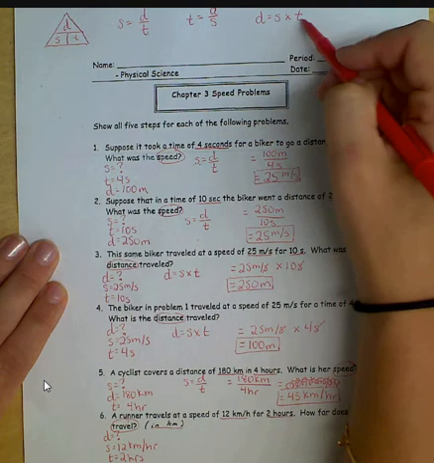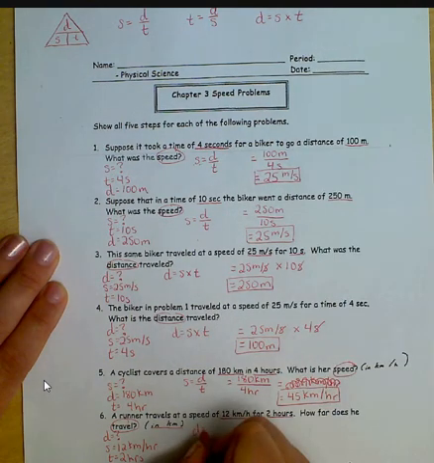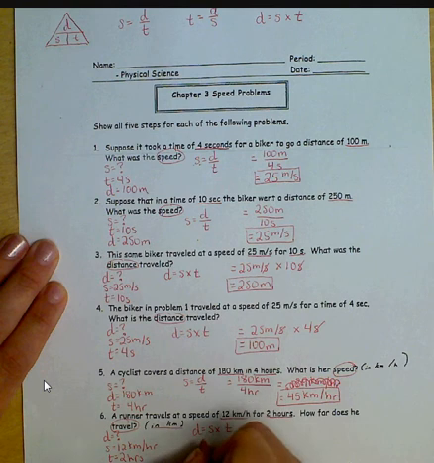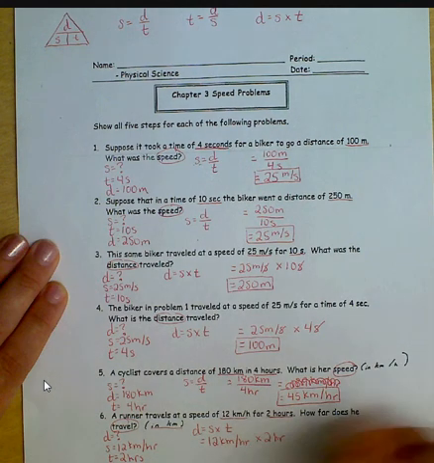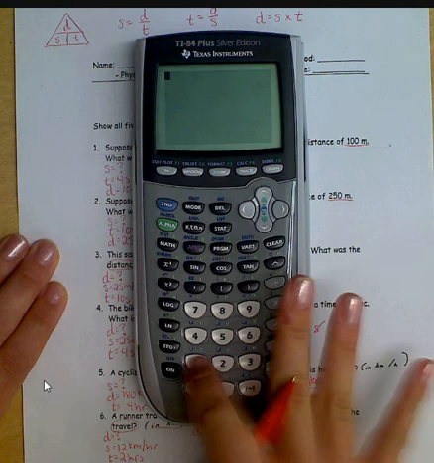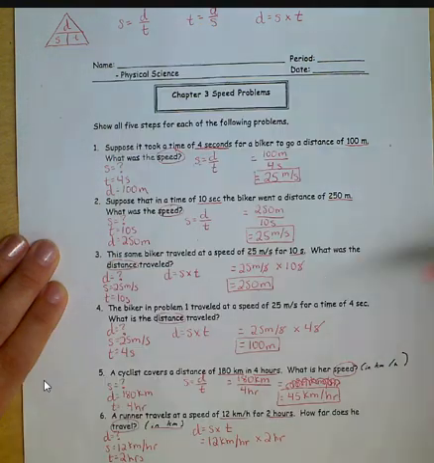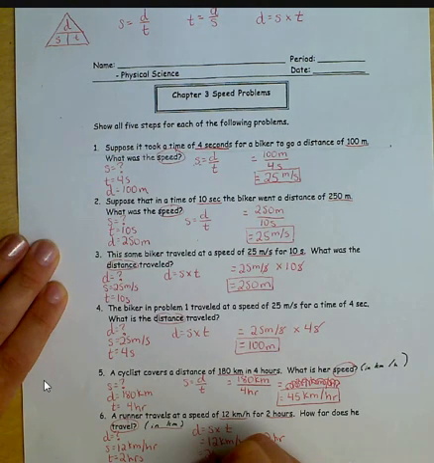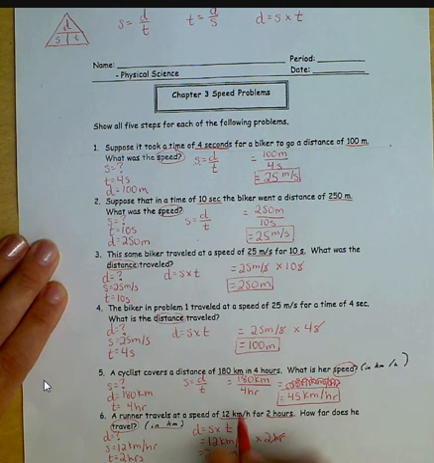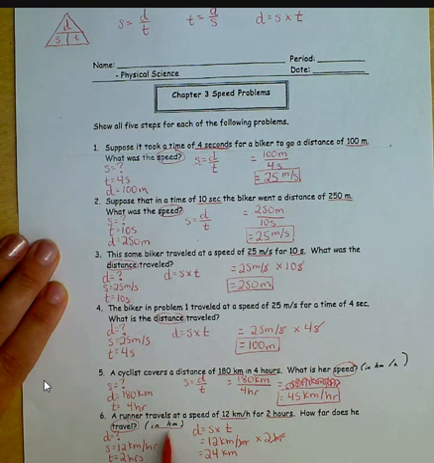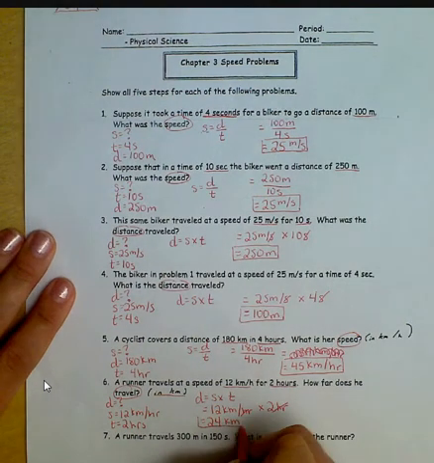So again, I can go back up. My equation is going to be D is equal to S times T. My speed will be 12 kilometers per hour times 2 hours. Okay? 12 times 2 is 24. 24 what? Okay, well my hours are going to cancel, so I'm left with kilometers. It told me I was looking for it in kilometers, or I could think about what unit I was using in that section. Okay. I'll go ahead and box that answer.